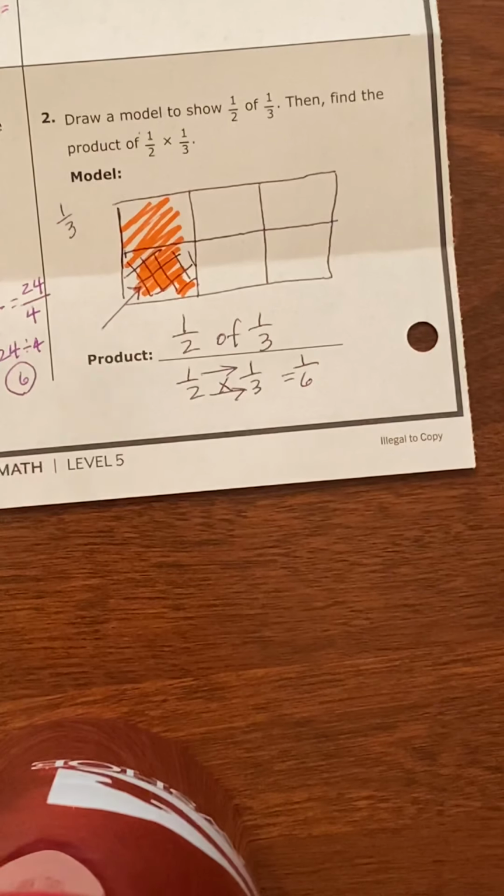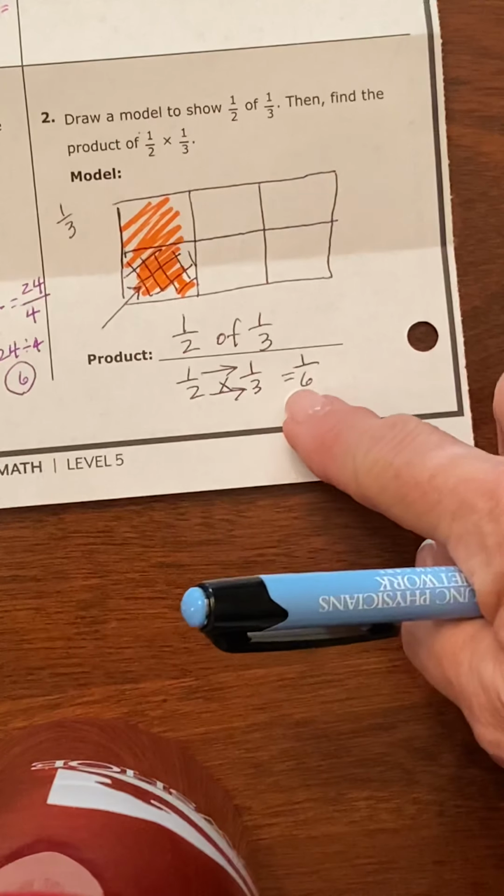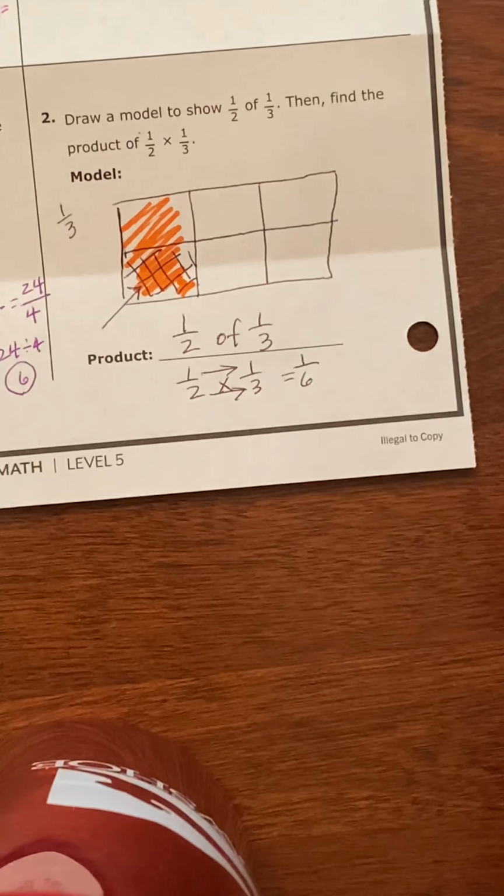You're finding a fraction of a fraction. Look what's happening. The pieces are getting smaller. You started with 6 pieces in all, didn't you? And then look, it went down to only a part of that original, let's say if it was a cake or a rectangle. Okay, we'll continue with this concept.